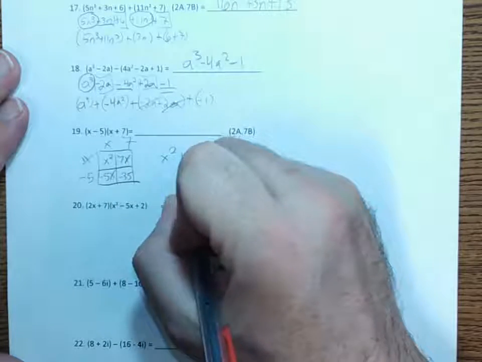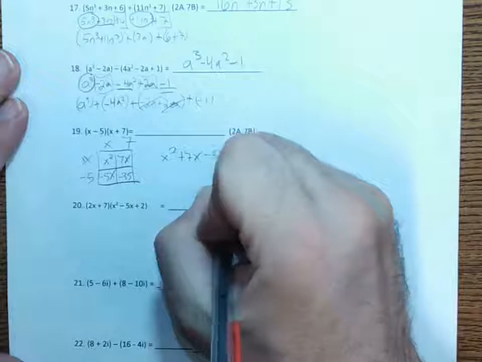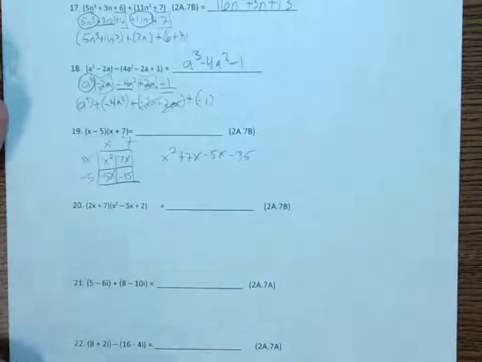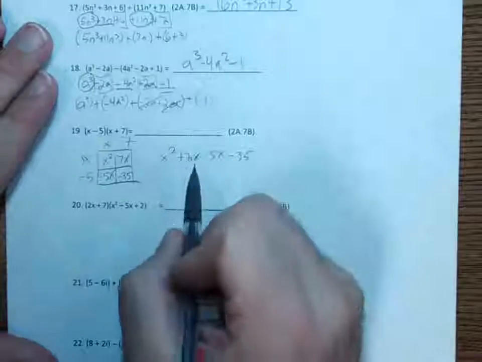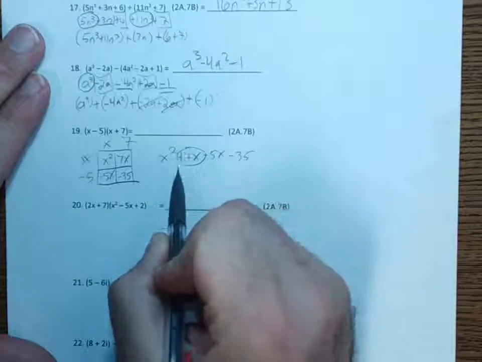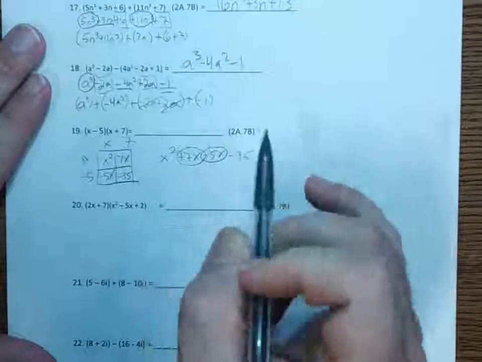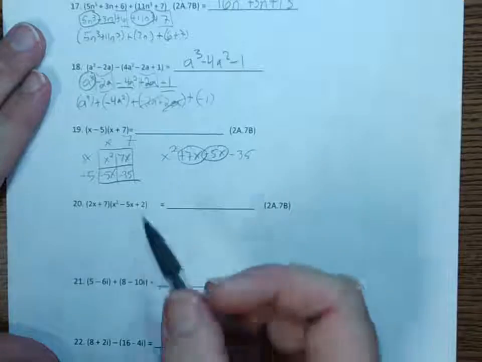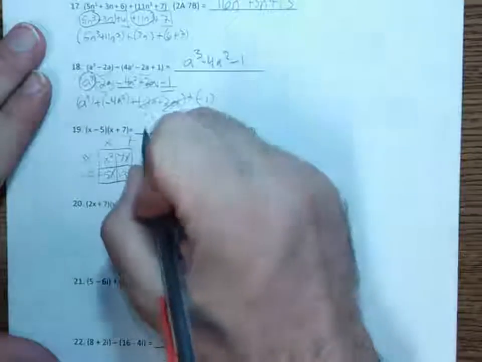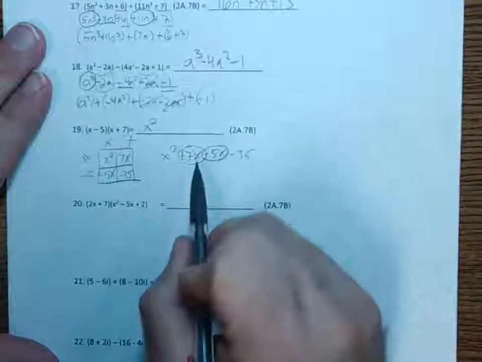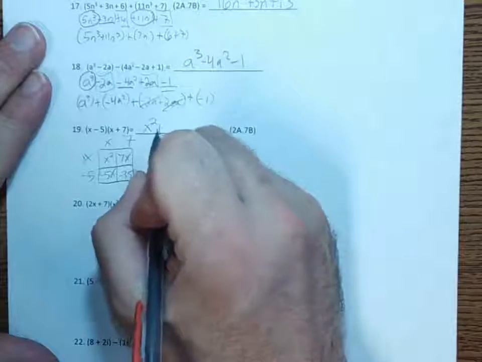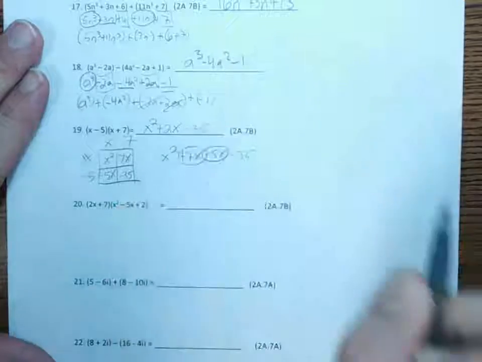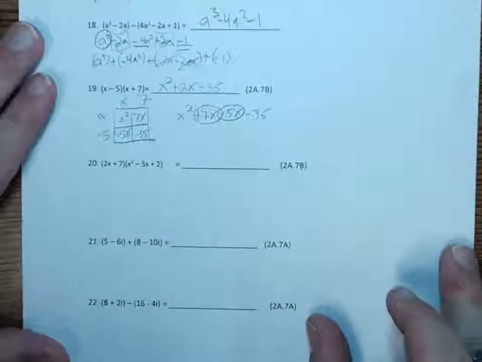So I have x squared plus 7x minus 5x minus 35. And the last thing I need to do is combine my like terms. So I got plus 7x and minus 5x. These other ones, x squared and negative 35, they don't have any like terms to combine with. So I got x squared. 7x's minus 5x's is 2x's, so plus 2x, and then minus 35. Not a big deal.